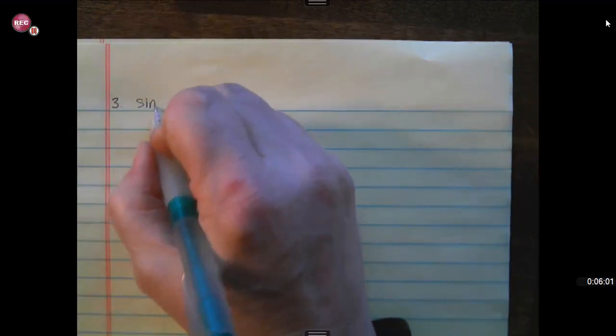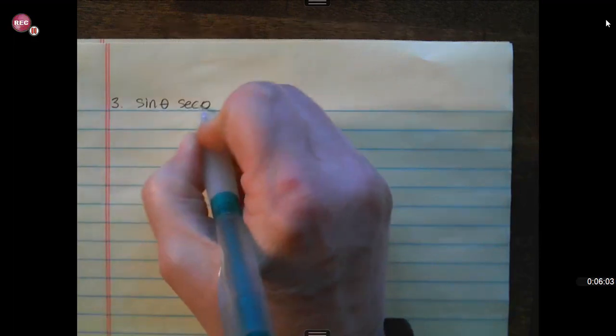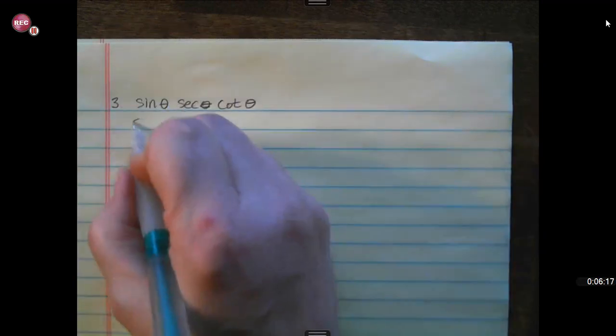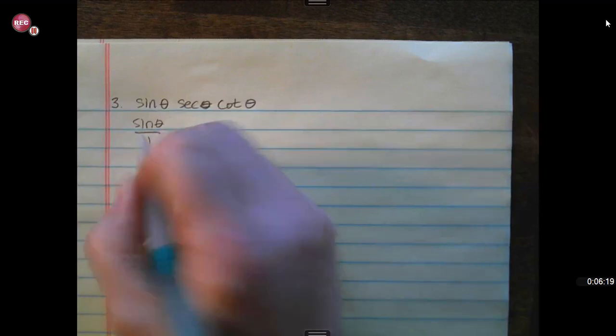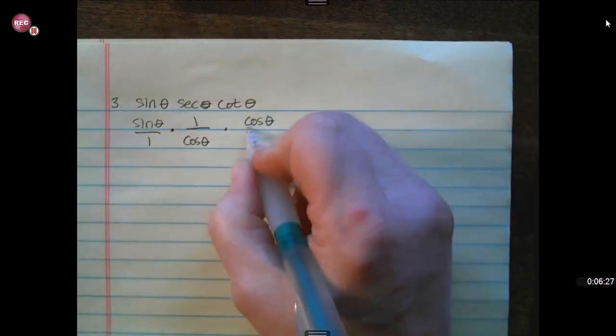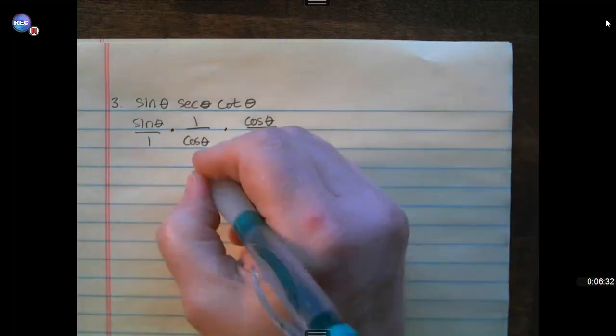Here's another example. This is my third example. Sine theta secant theta cotangent theta. Theta got lost on that one. So again, if I change these all to sine and cosine, this one's already sine theta over 1. This is 1 over cosine theta. And this is cosine theta over sine theta. Looky there. Sines cancel, cosines cancel. The answer is 1.